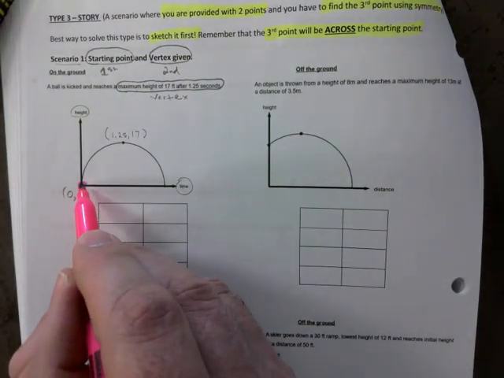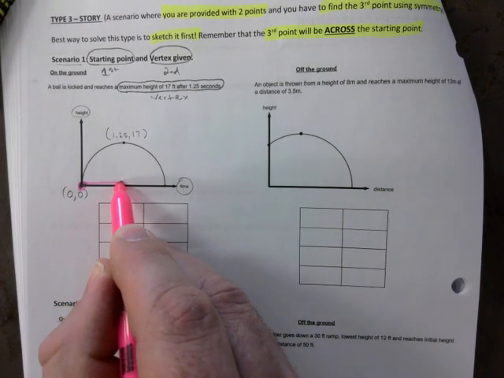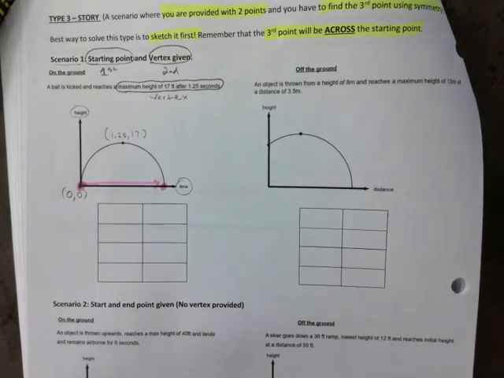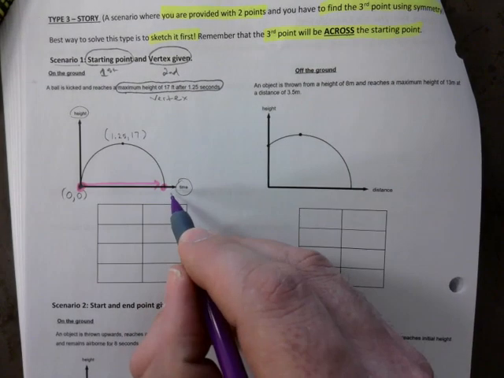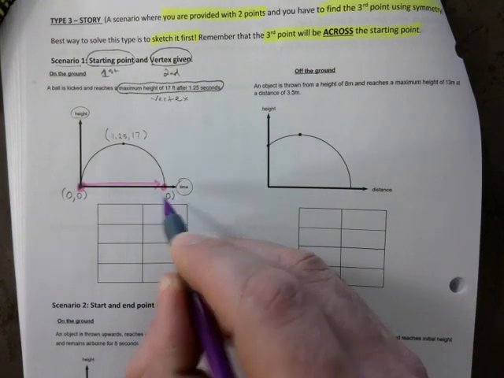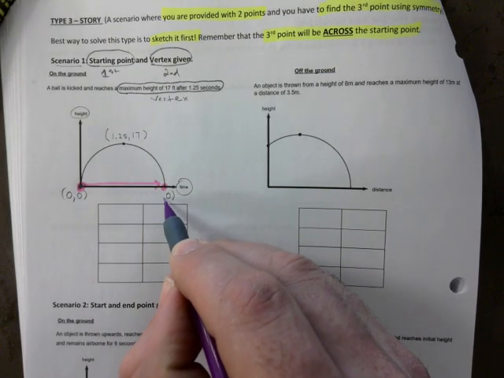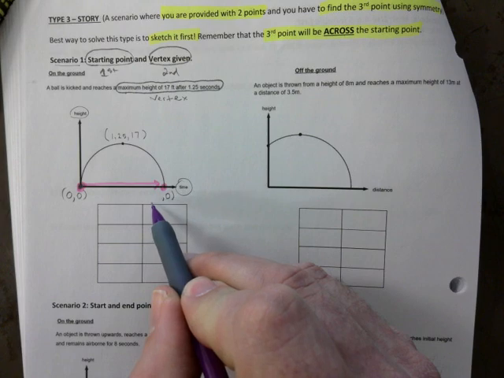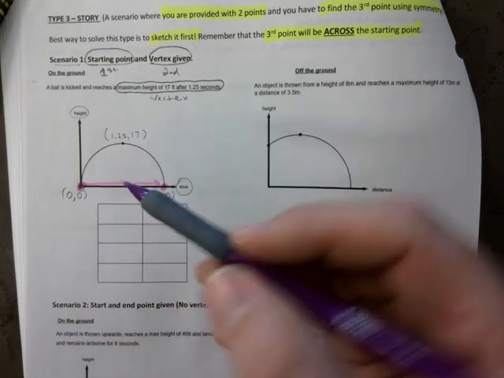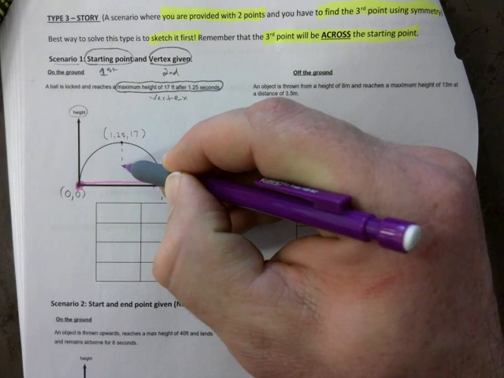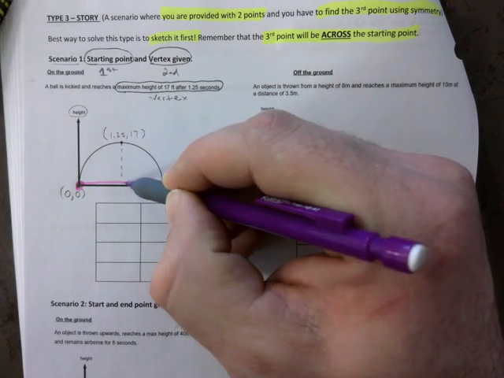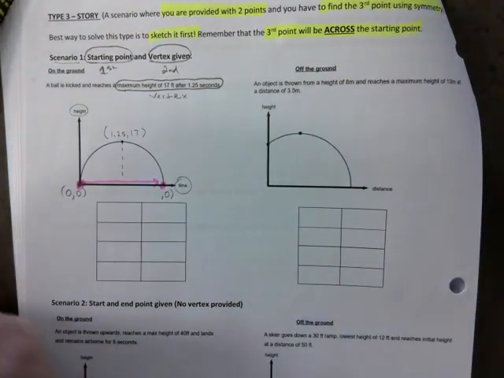You can find the one across from it. Okay, right there. What do we know about the y value of that one? 0, same as what I started with. What about the x value? How many seconds does it take to reach the middle? It takes 1.25 seconds, right? So it will take another 1.25 seconds to get to the other side.